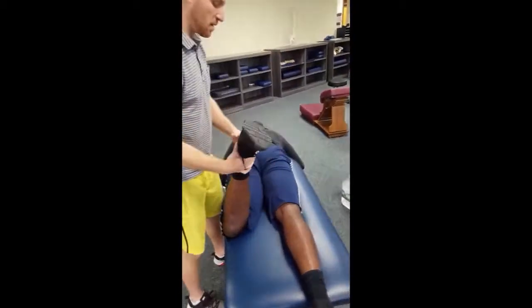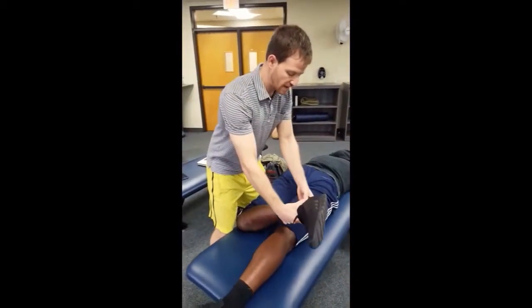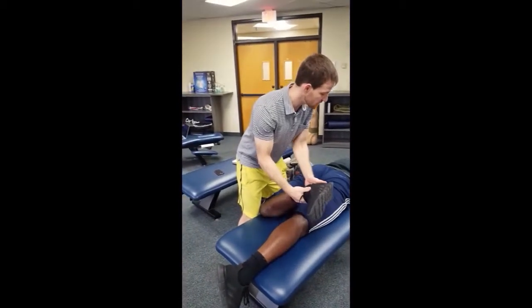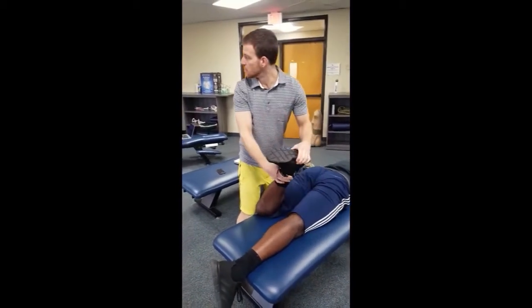Good. Piriformis, I'm going to bring the leg over. Have him hold there, and I'll pull back towards me, resist. Good. Now I'm going to do glute max.